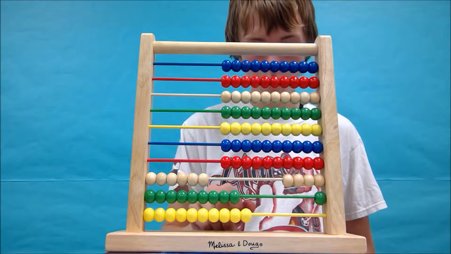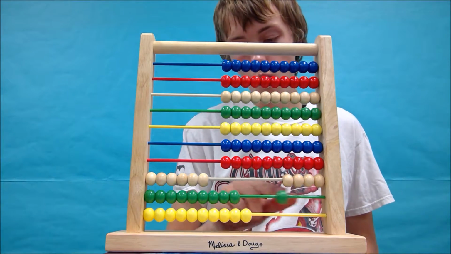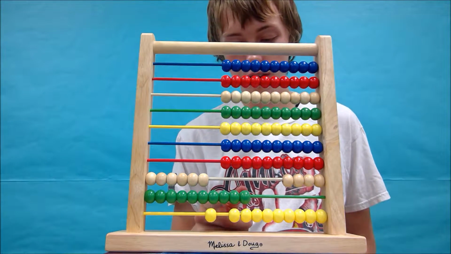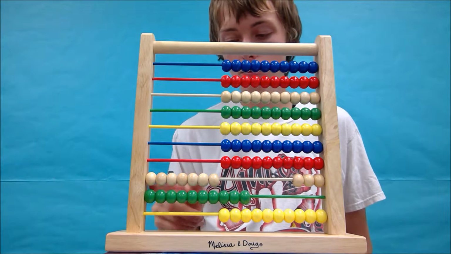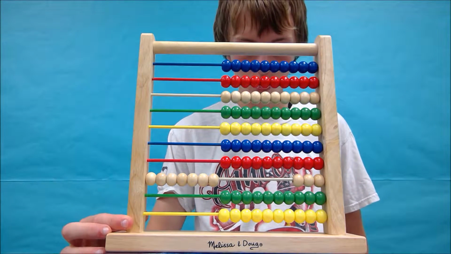Now 2, 4, I can cross off the 2, write down the 4. Move 1 10 over, move the 10 ones back. Move 1 100 over, I can move the 10 10s back. And then I have 10s and 1s to work with.